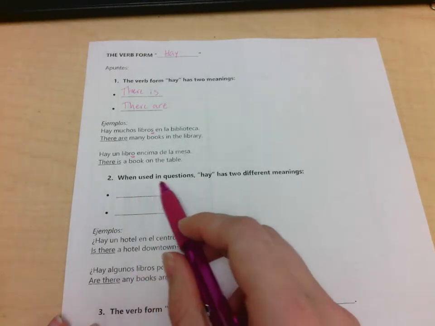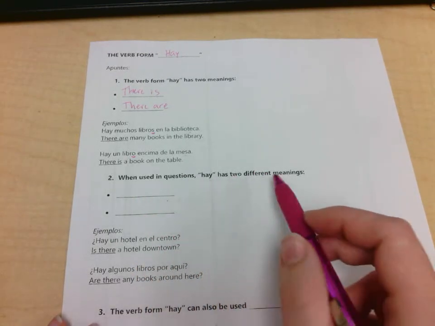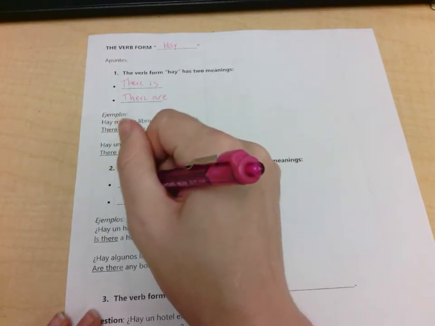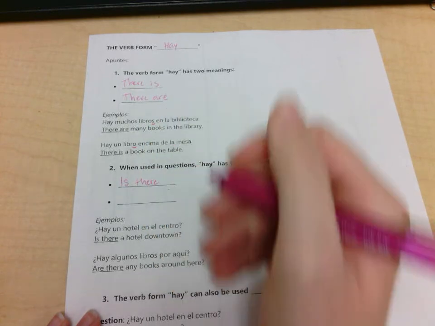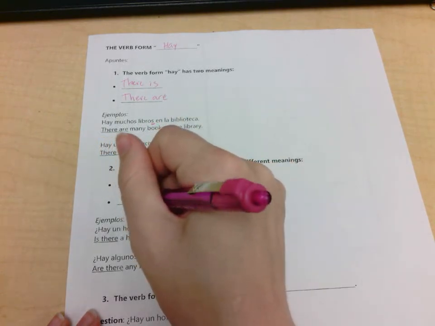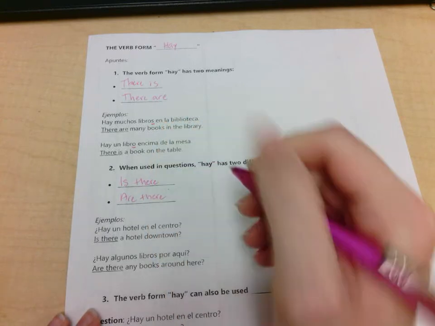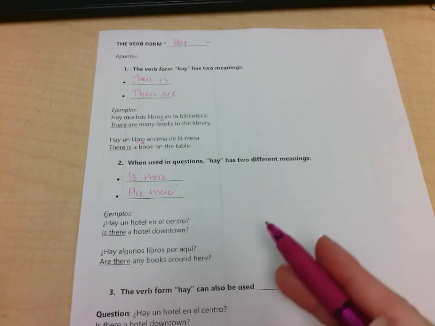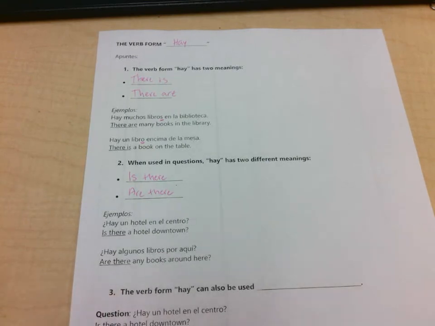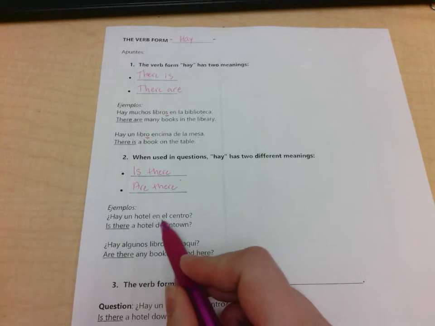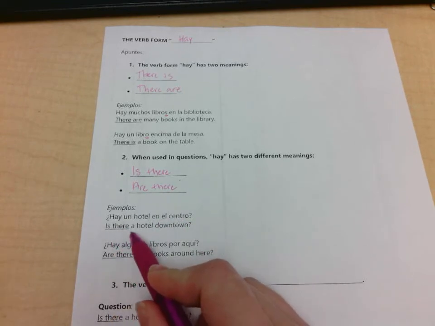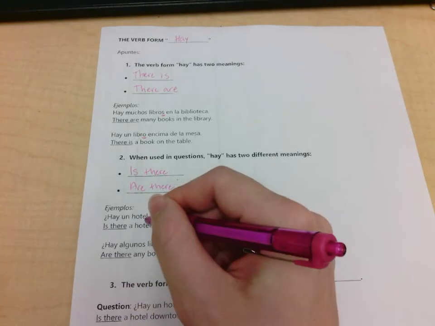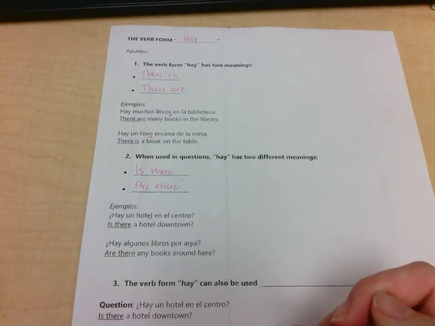When used in questions, hay has two different meanings. So the first meaning that it has in a question is is there or are there? So we switch these two words around in the form of a question. We do it in Spanish just like we do it in English. Hay un hotel en el centro. Is there a hotel downtown? So hay means is there in this example because hotel is singular.